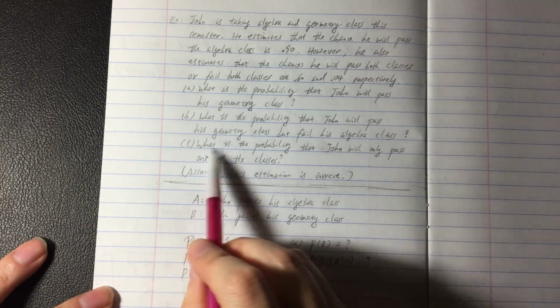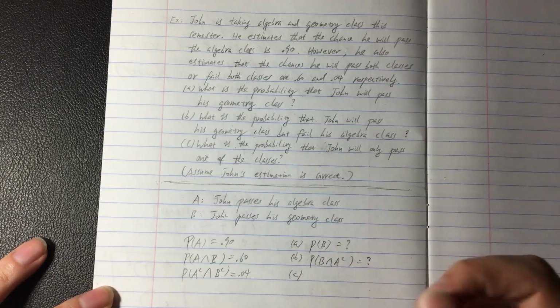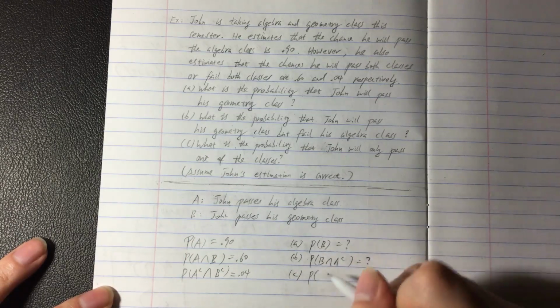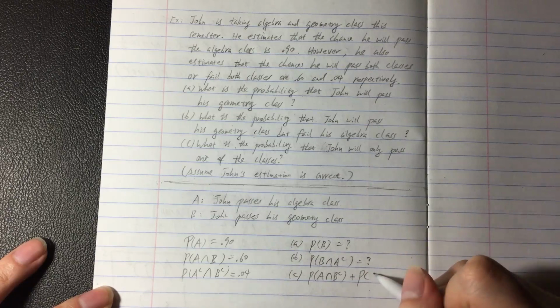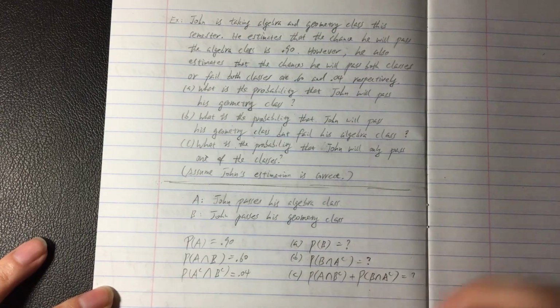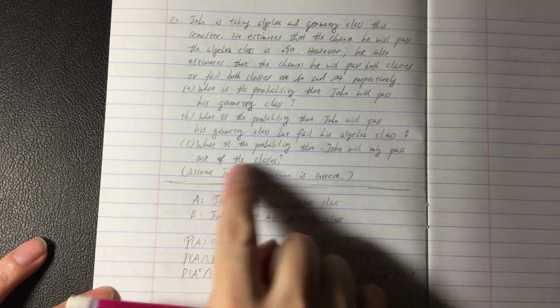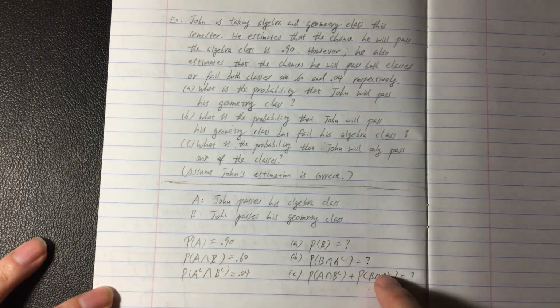Part C, what's the probability that John will only pass one of the classes? That means either he passed algebra and failed geometry, or he passed geometry and failed algebra. So that's what's given, and that's what we are looking for. Let's solve the problem. In general, we must translate first, then solve the problem. Write down what's given and what we are looking for, then try to solve.